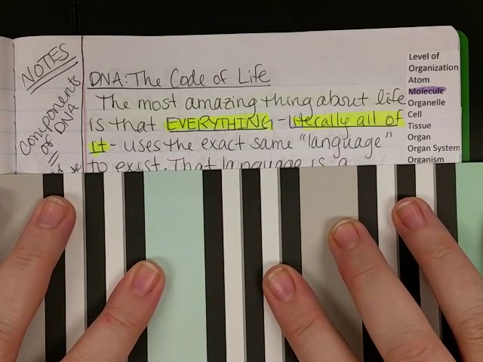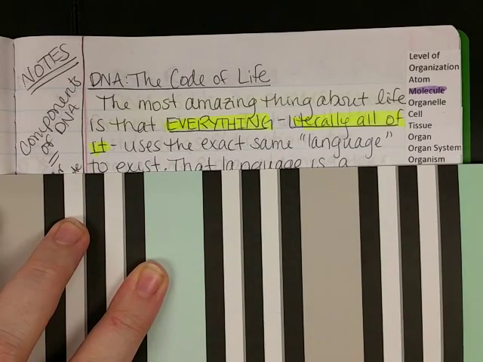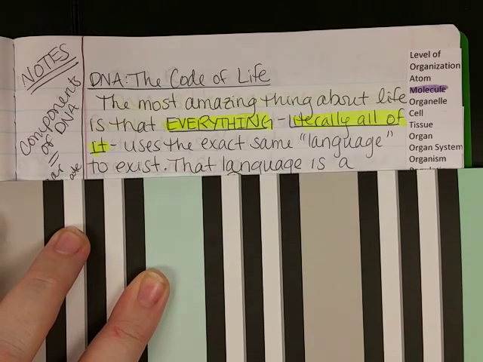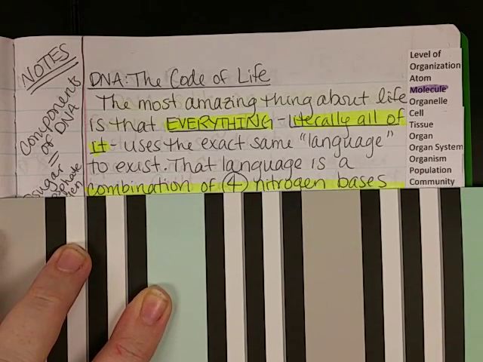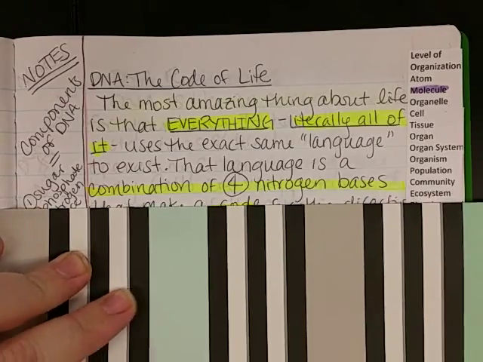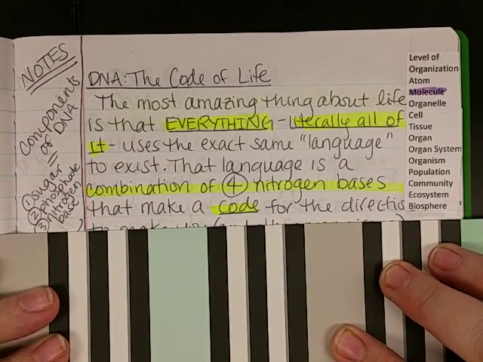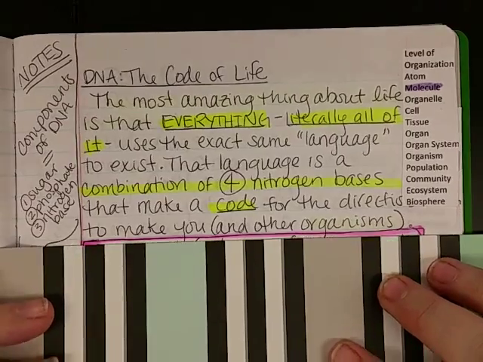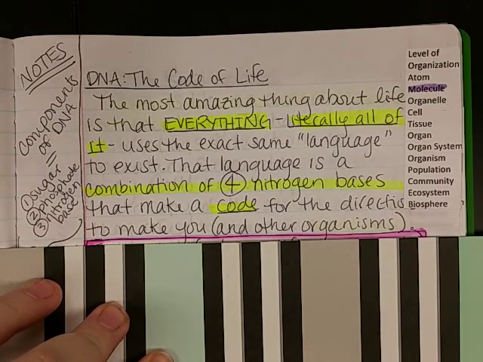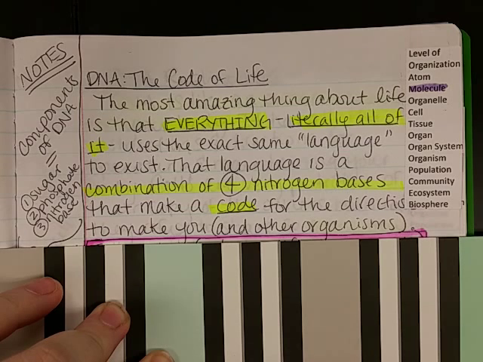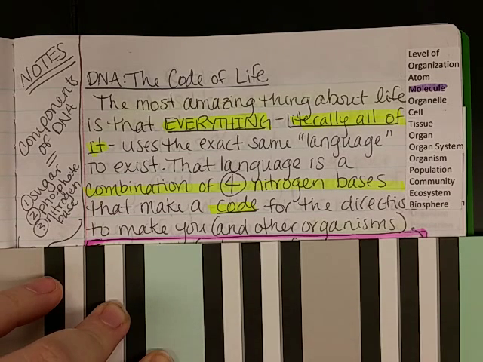And the most amazing thing about life is that everything, literally everything, uses the exact same language to exist. That language is a combination of 4 nitrogen bases that make a code for the directions on how to make you and other organisms. So bacteria use the same 4 bases. Trees use the same 4 bases. Your DNA is actually not that far off from the DNA of a tree. It's like having 4 Legos and building everything in the universe that's alive out of 4 Legos.